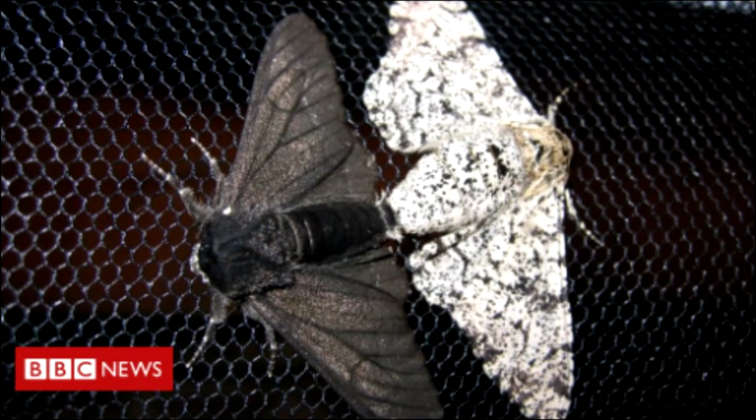One advantageous heritable trait that the peppered moth has is a darker color that allows it to blend into its environment. In this picture from BBC News, we can see the darker moth is on the left side, and on the right side we can see the lighter moth.